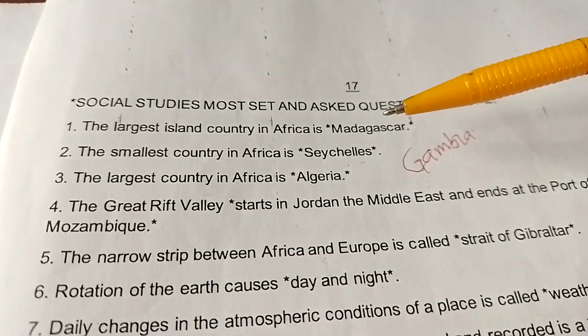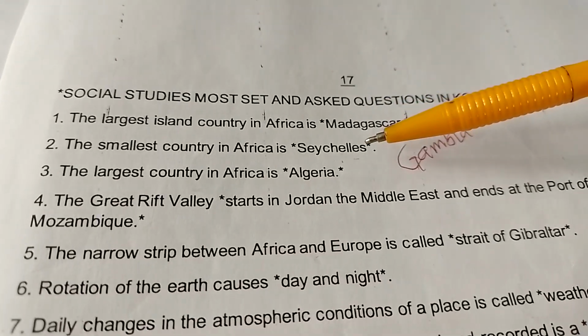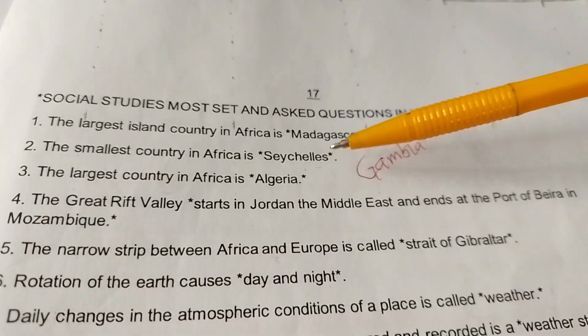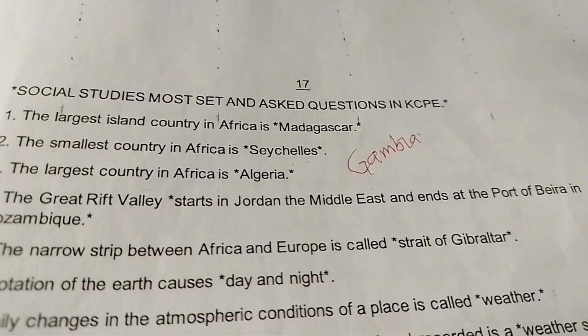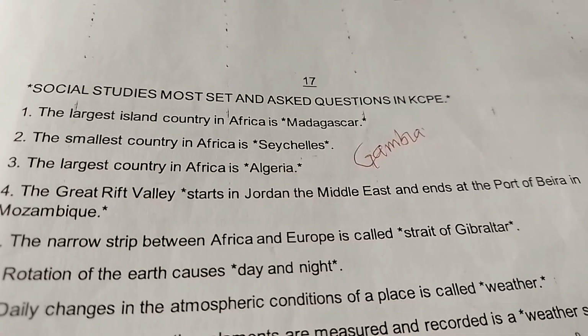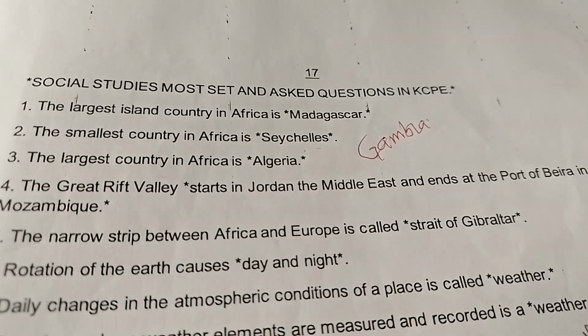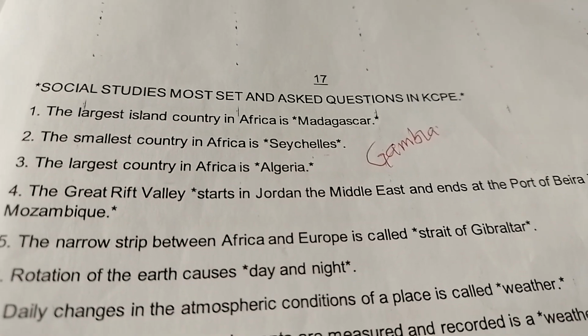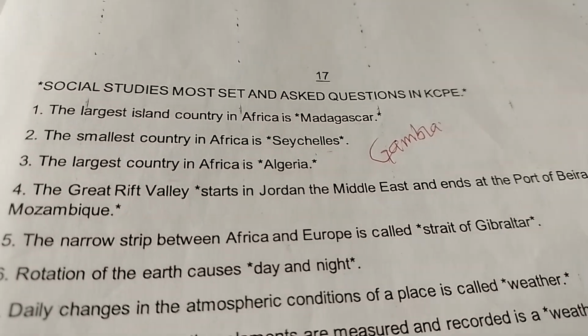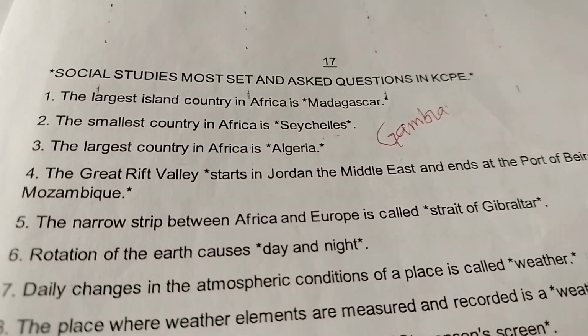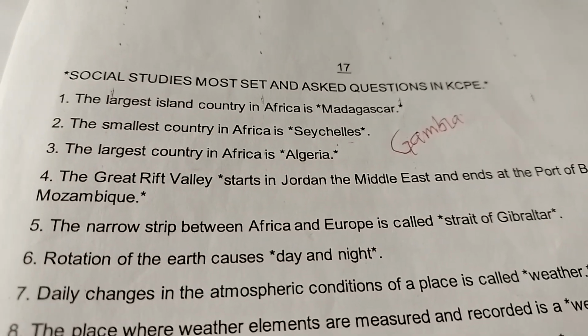is Nigeria. The Great Rift Valley starts in Jordan, the Middle East, and ends at the port of Beira in Mozambique. And also we have the four branches of the Rift Valley, whereby we have the Ethiopian branch, the Eastern branch, the Western branch, and the Malawi branch down there.